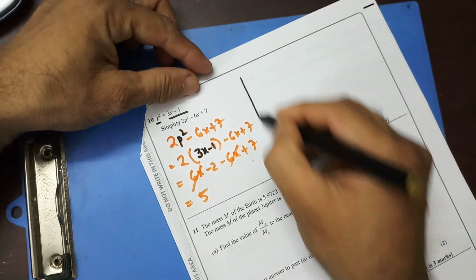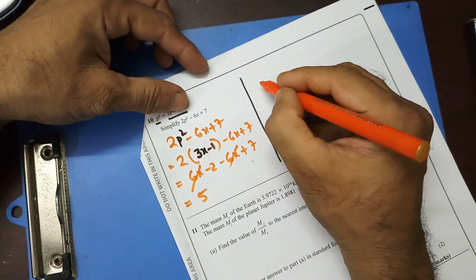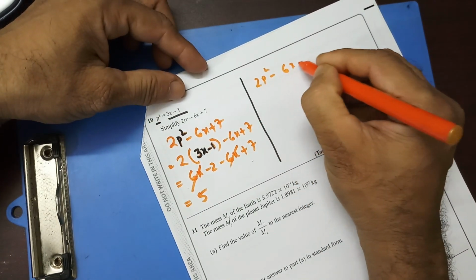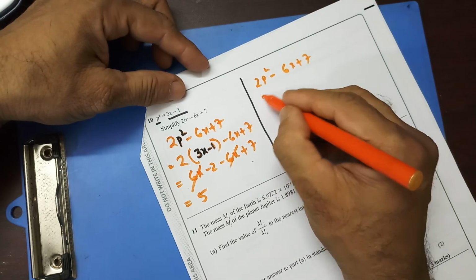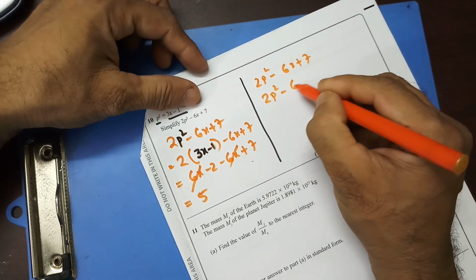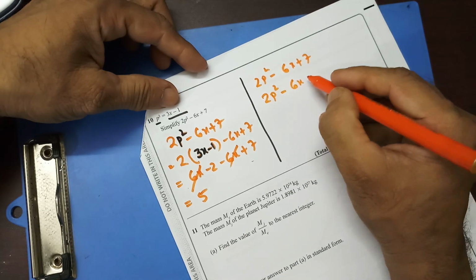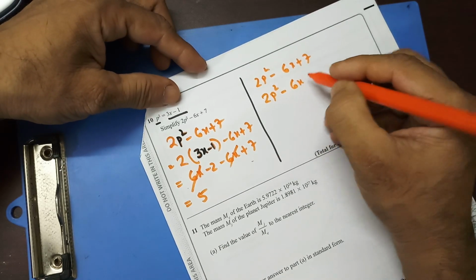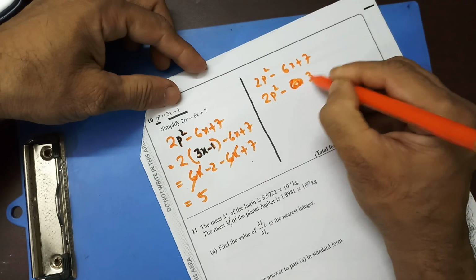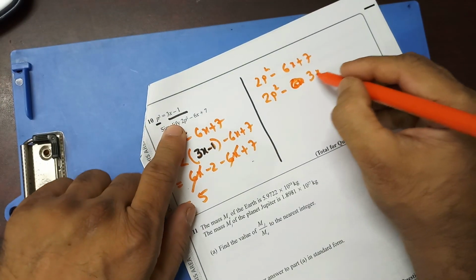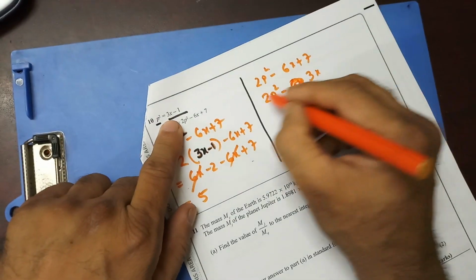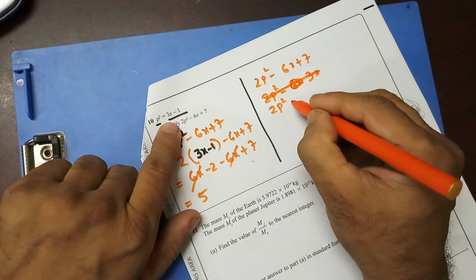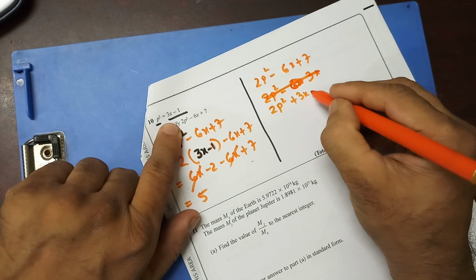Another way you could do it, if you don't think this way: 2p squared minus 6x plus 7. Write down 2p squared, then plus 3x minus 1.